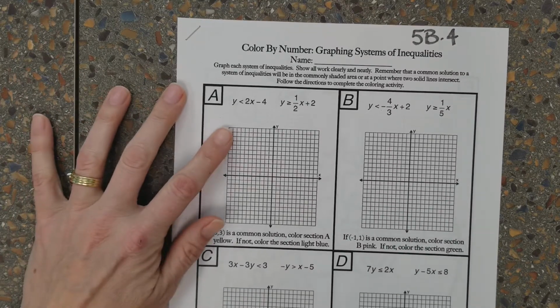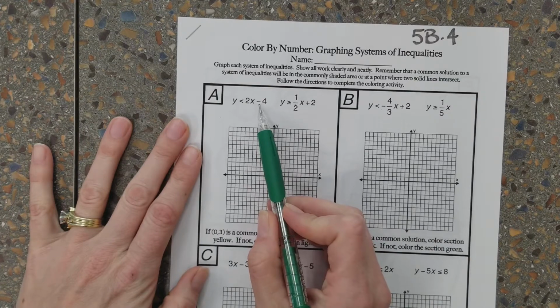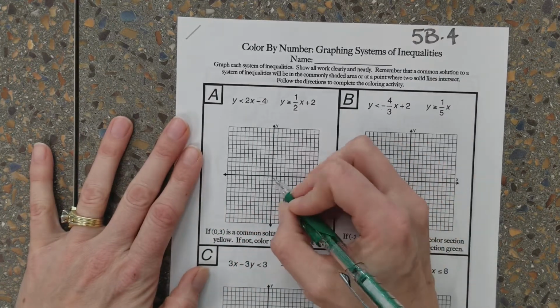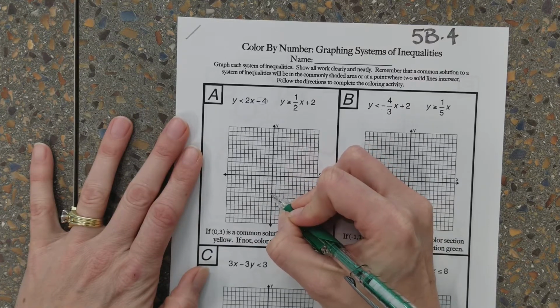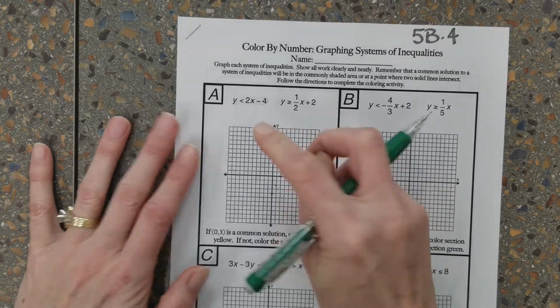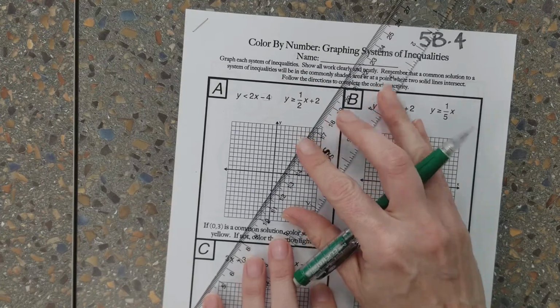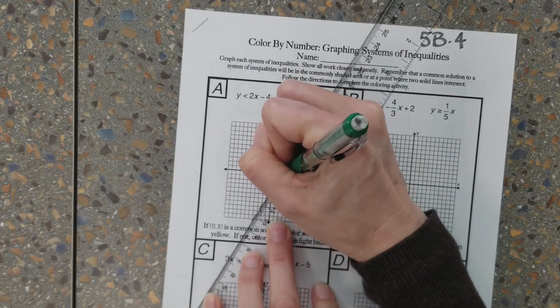Okay, so with this one right here, what you're going to do is start at -4, that's my y-intercept, and then I'm going to go up 2 over 1. So I'm going to start at -4, 1, 2, 3, 4 right here. Go up 2 over 1, up 2 over 1. This is a dotted line because it does not have the or equal to with it. So you're going to put a dashed line all the way through.